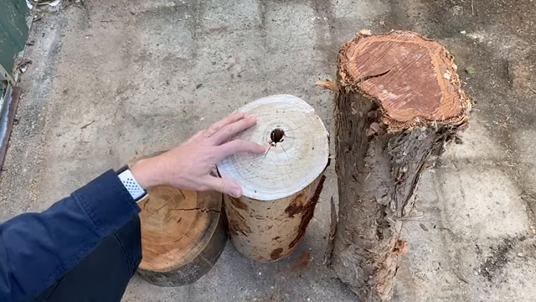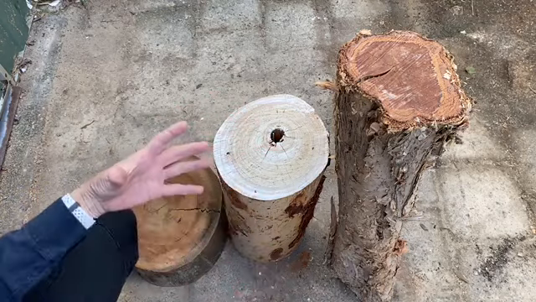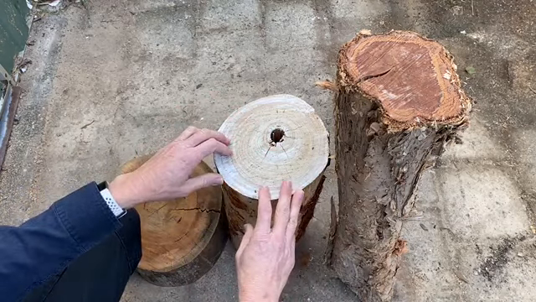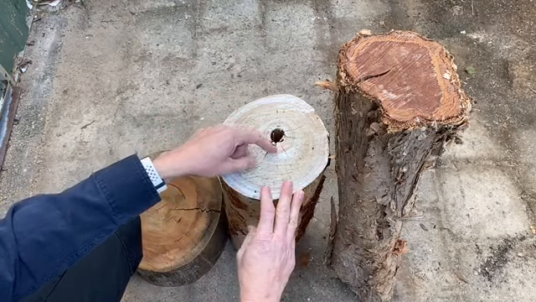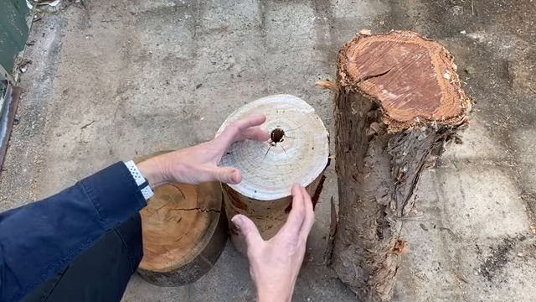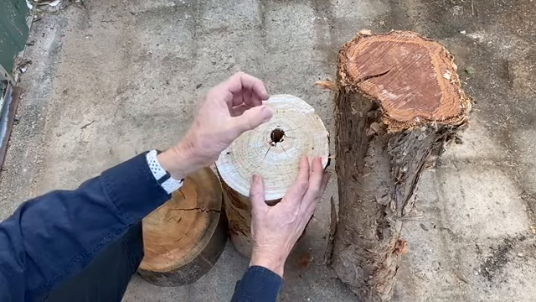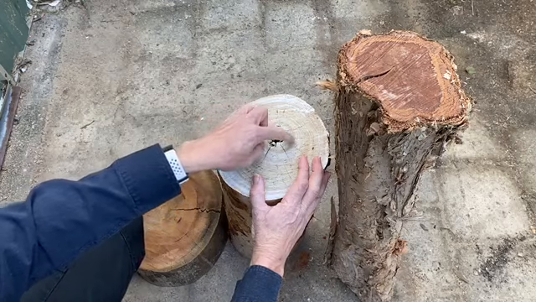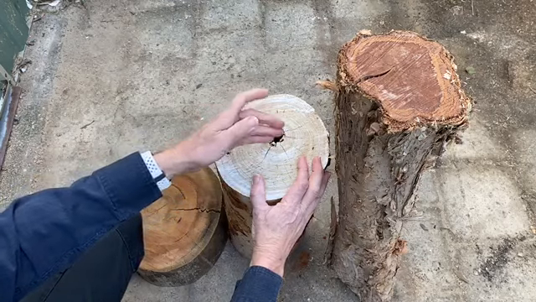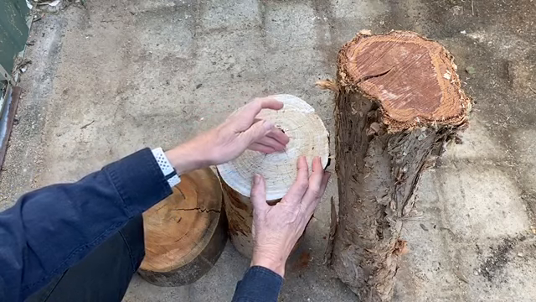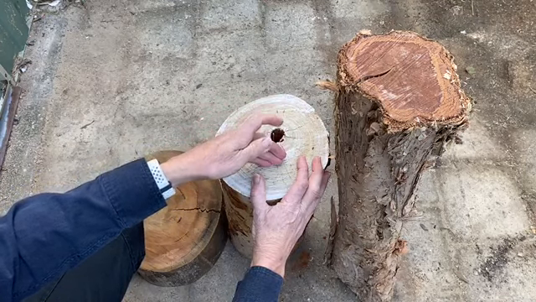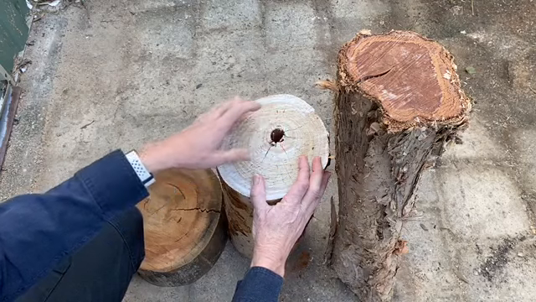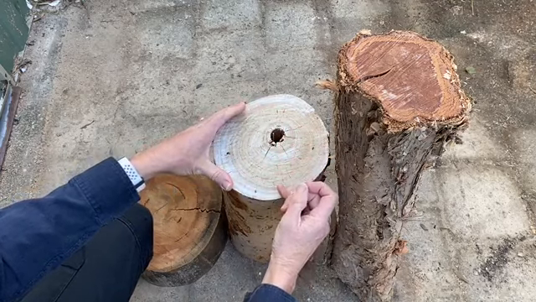The wider rings are the summer growth, when the tree is growing really fast and the cells are bigger. Winter rings are the darker ones because the tree slows down growing, and its cells are a lot smaller and tighter packed together, and they basically form a darker ring. So every ring is like a winter ring, summer ring, winter ring, summer ring, and you can basically count those to find out how old a tree is.